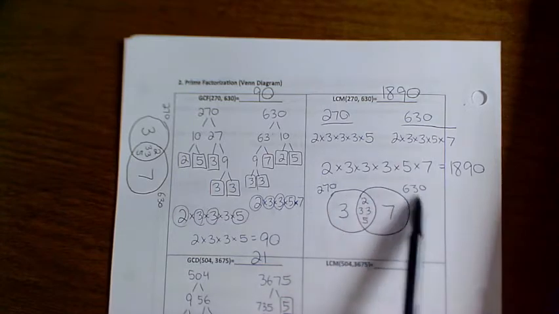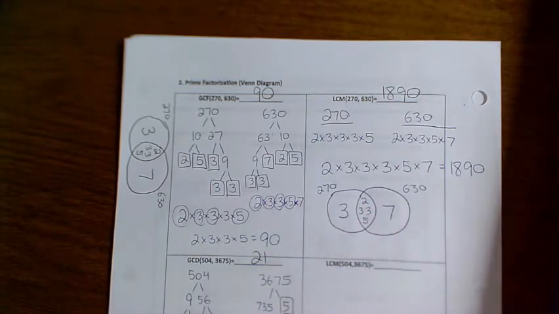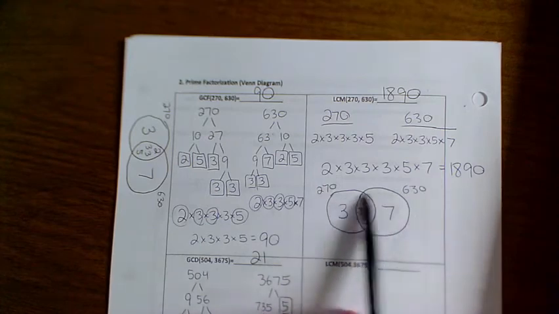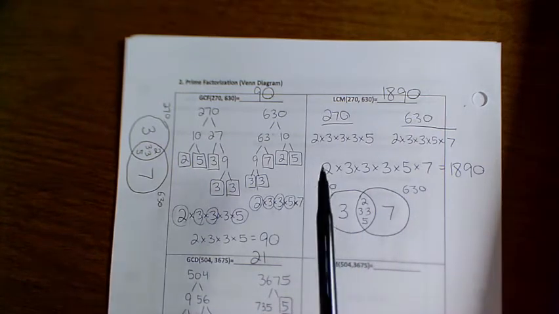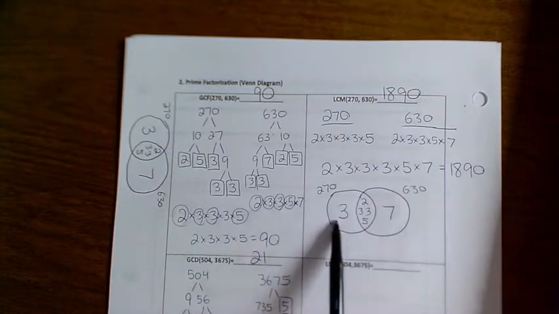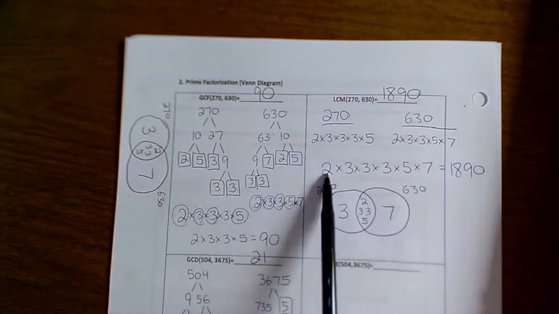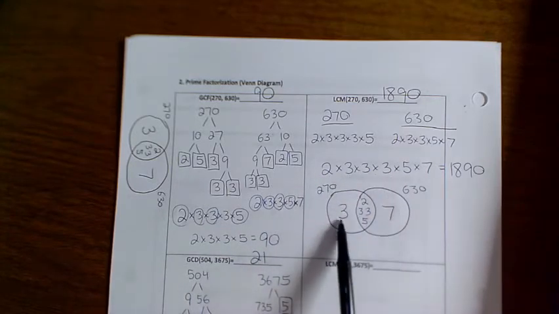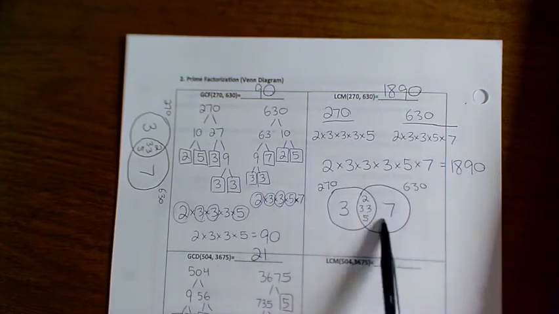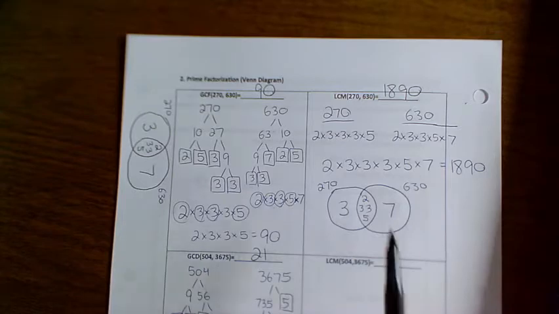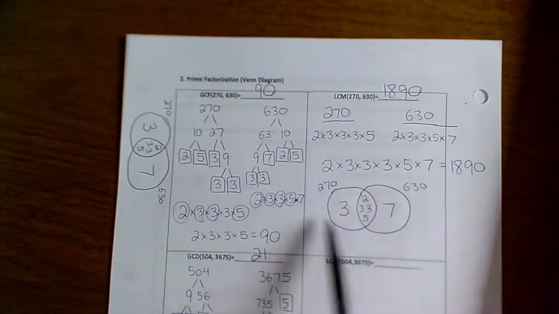All right, so take a look at what the LCM ended up being and this picture of the Venn diagram. You should notice something. What do you notice about the factors in the LCM compared to this picture? You should notice that all of the factors are the exact factors listed in this entire Venn diagram. So we have the 2, 3, 3, and 3, the 5, and the 7. So you can use a Venn diagram to find both GCF and LCM, with the GCF being in the middle and the LCM being the rest of the Venn diagram.